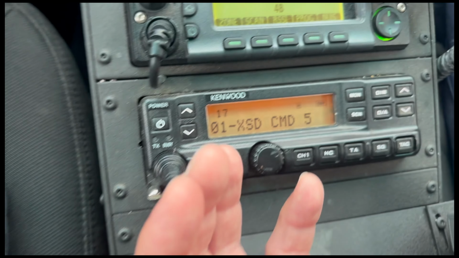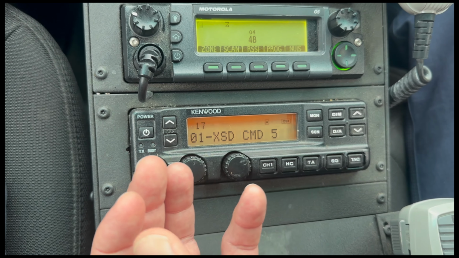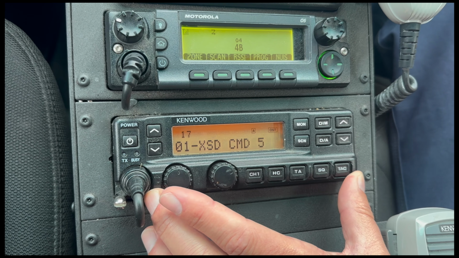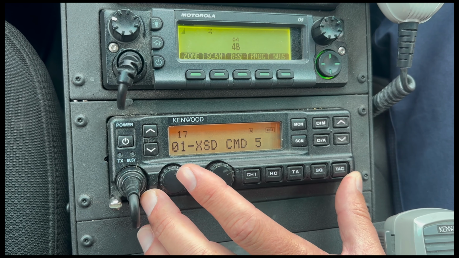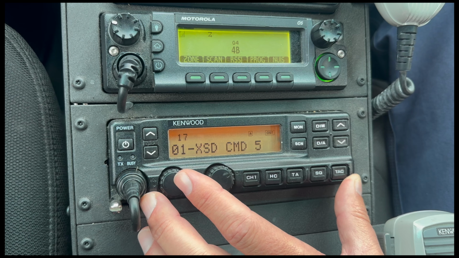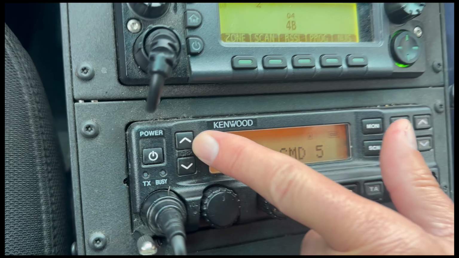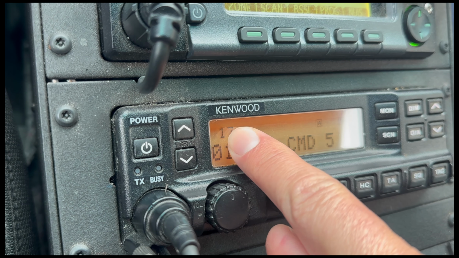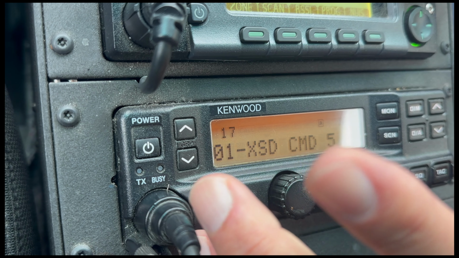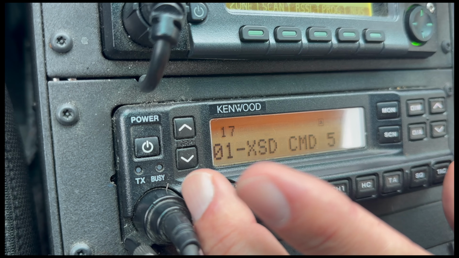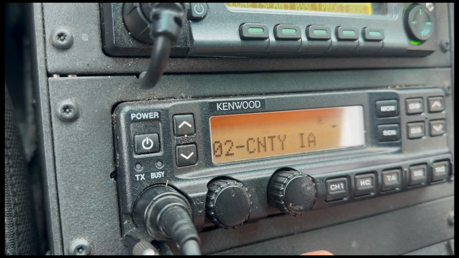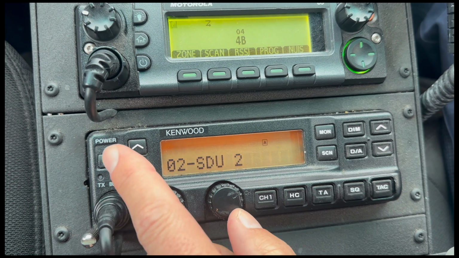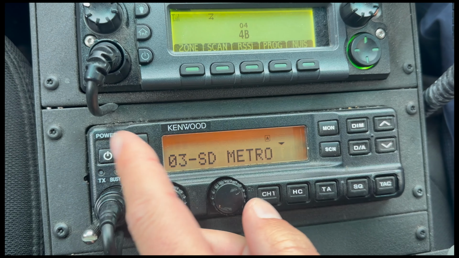Okay, so first let's go over the groups. There's 25 groups pre-programmed into the radio. They get programmed once a year, and those 25 groups have 25 channels within each group. So to get to the groups, you're going to use this group selector, and as you can see right here, we're in group 1. We don't have a TAC, meaning that this is group 1 of the pre-programmed channels. If I want to go to group 2, then this takes me over to group 2. If I want to go to group 3, I go to group 3, and so on.